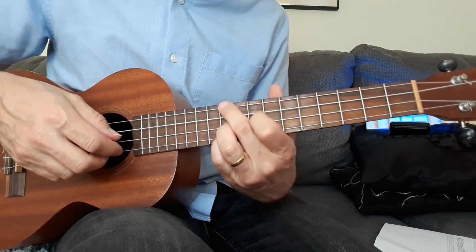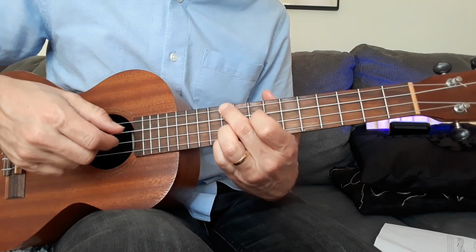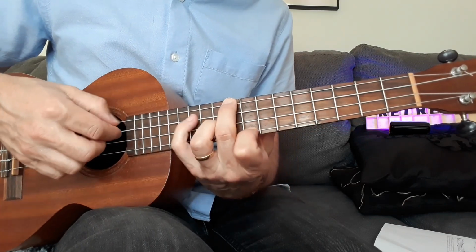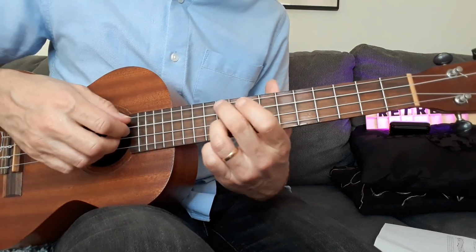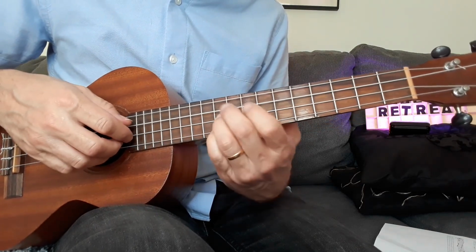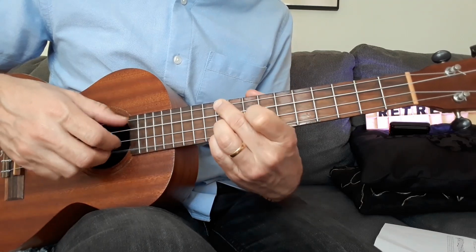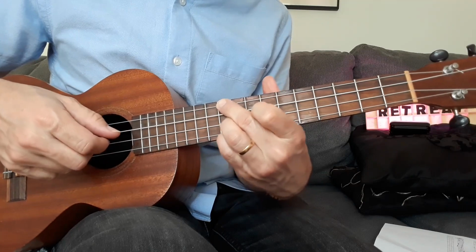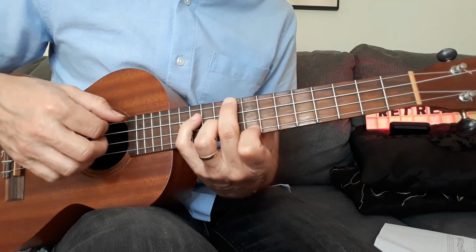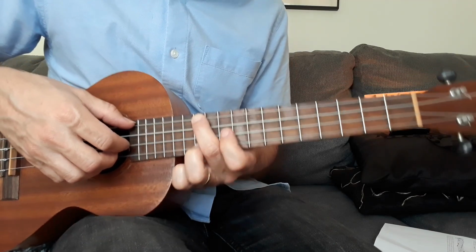Second time, play that note G twice, and back. Okay, so you notice that my second finger stays on this note D the whole time. And then finish the same way as we finished the first section.